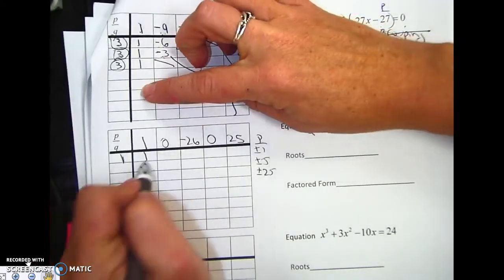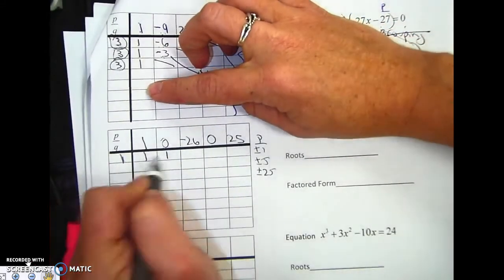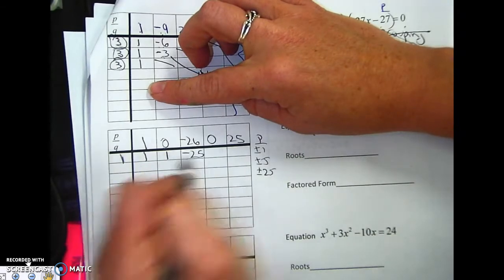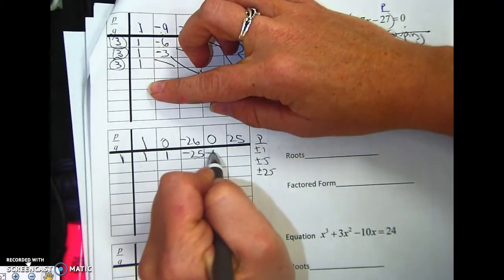Bring down the 1. 1 times 1 plus 0. 1 times 1 minus 26. 1 times negative 25.